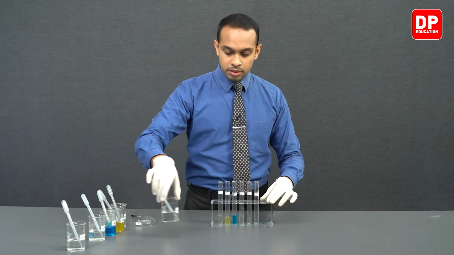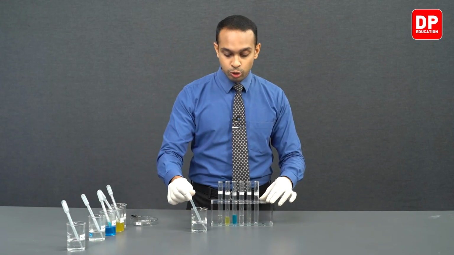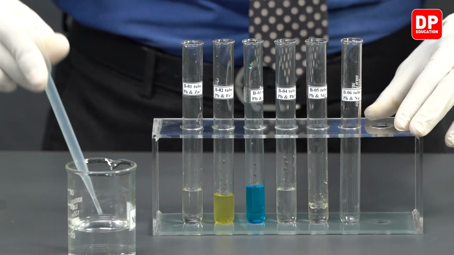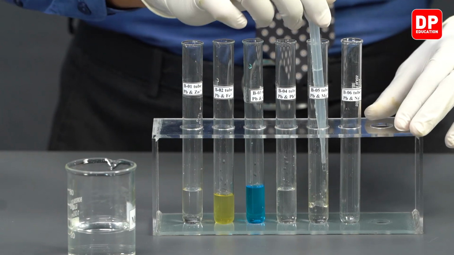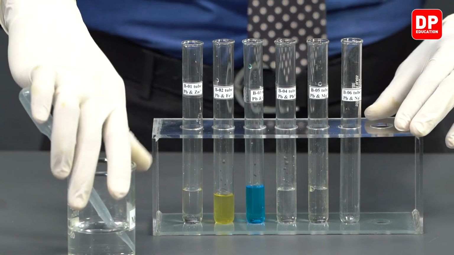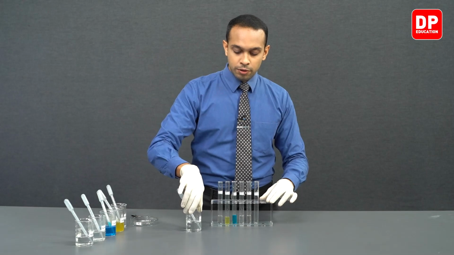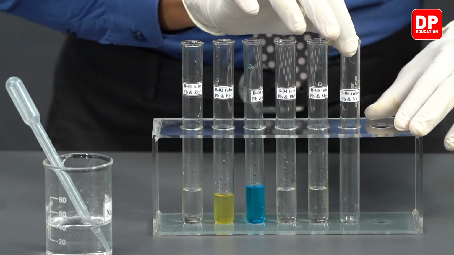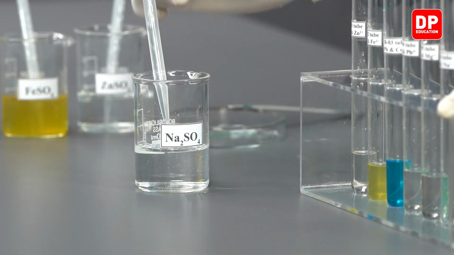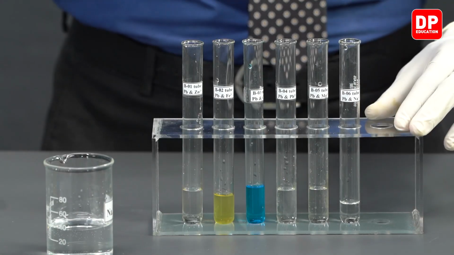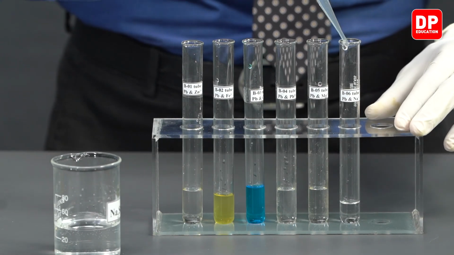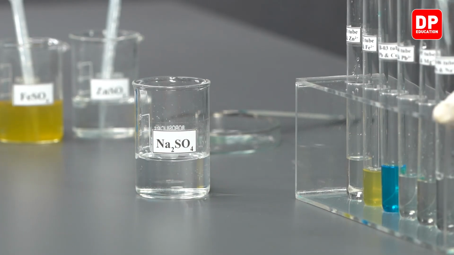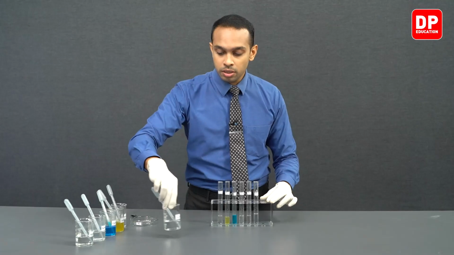And to the test tube labeled Mg2+ or B5, we are adding magnesium sulfate solution. And finally, to the test tube labeled Na+ or B6, we are adding sodium sulfate solution. We are introducing sodium 1+ ions into the medium. We are adding this solution into this test tube so that this test tube contains a solution with sodium 1+ ions.